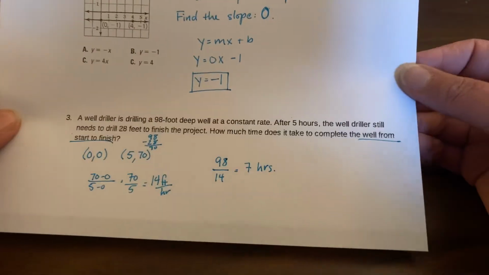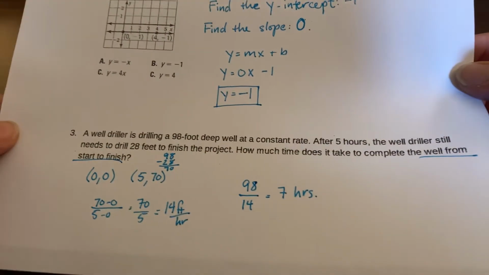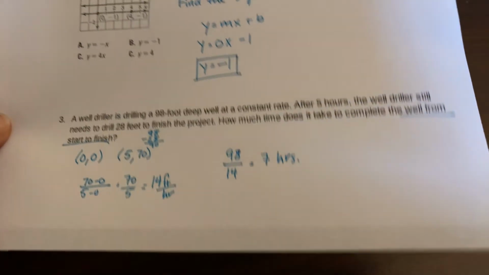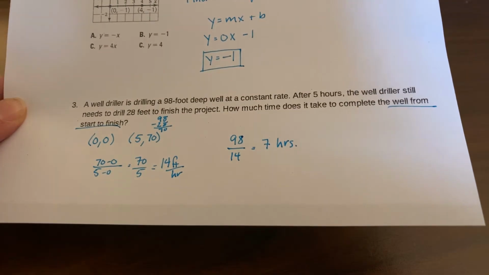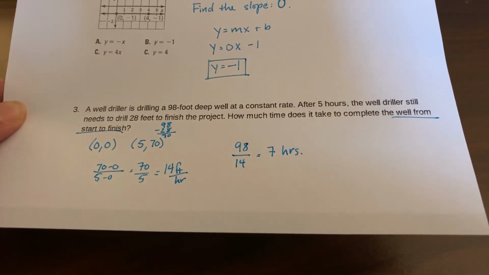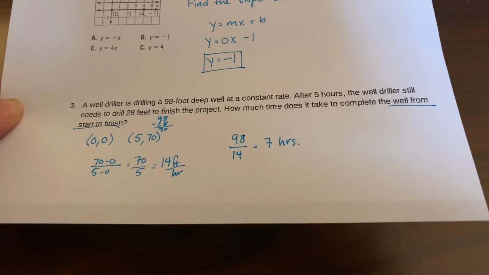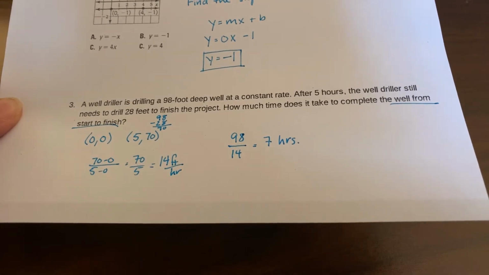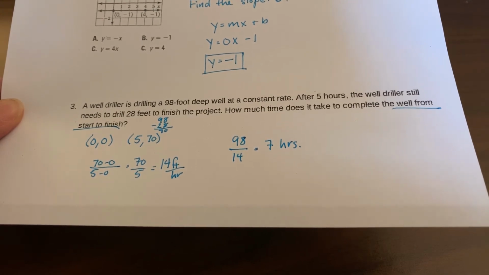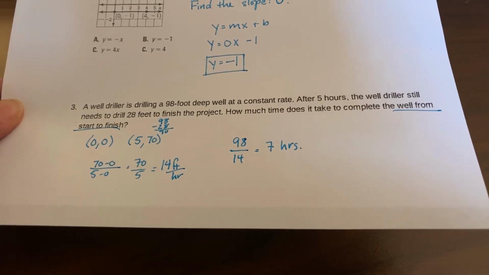And then for number 3, there are multiple ways to do this problem, so I'm showing you one way. A well driller is drilling a 98-foot deep well at a constant rate. After 5 hours, the well driller still needs to drill 28 feet to finish the project. How much time does it take to complete the well from start to finish?